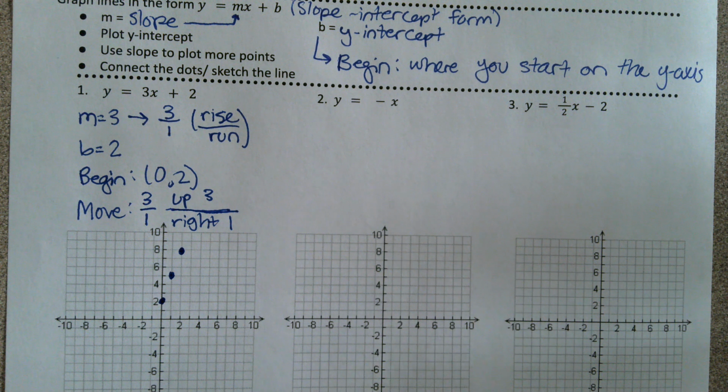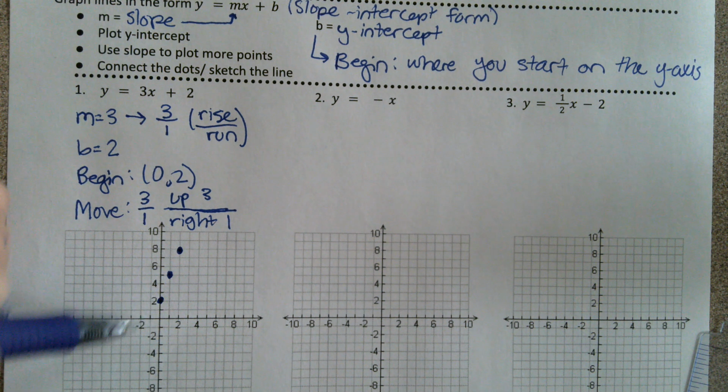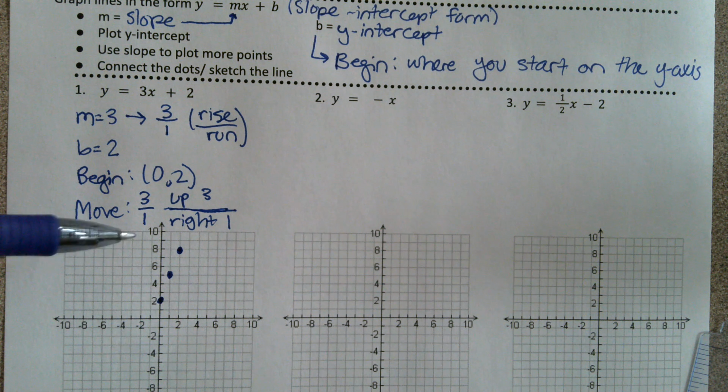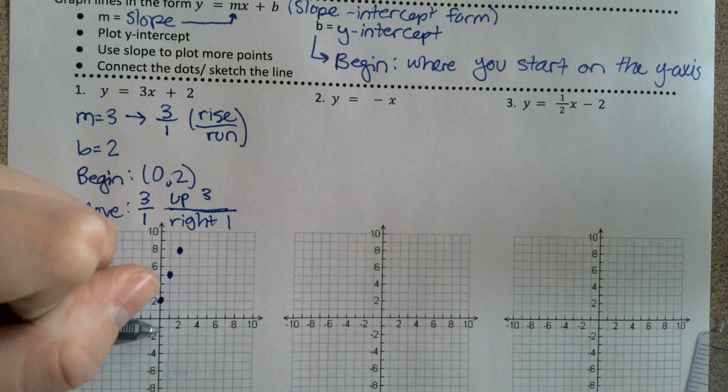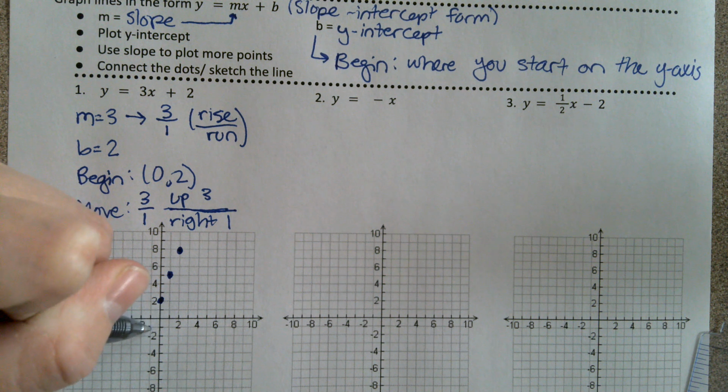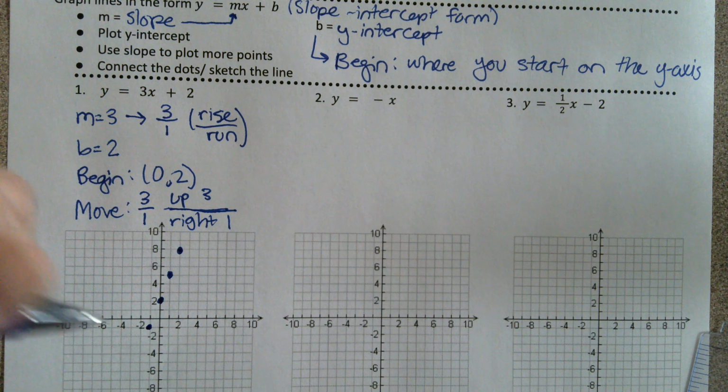I'm going to graph a few more. If I wanted to keep going, I would be off the graph. So let's graph some points that are down here. If you want to get the other points, you're going to have to reverse the directions. So instead of up 3, right 1, we're going to move down 3 and left 1. So I'll graph 2 more of those.